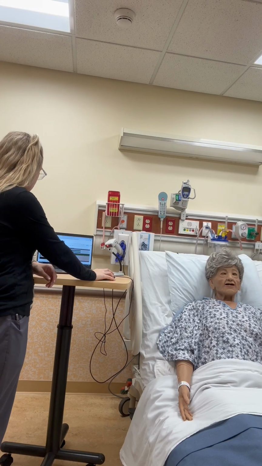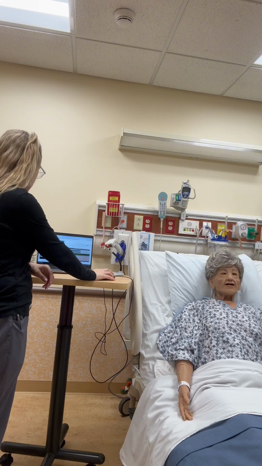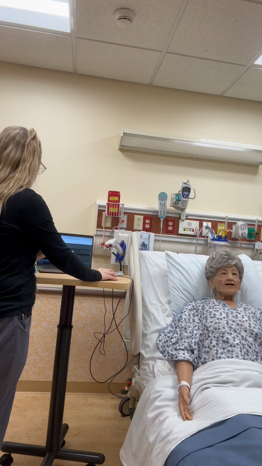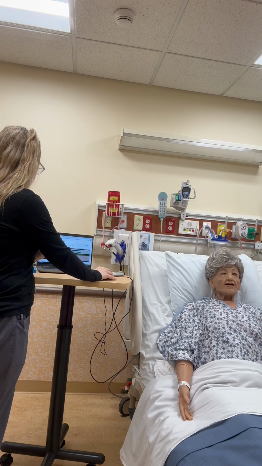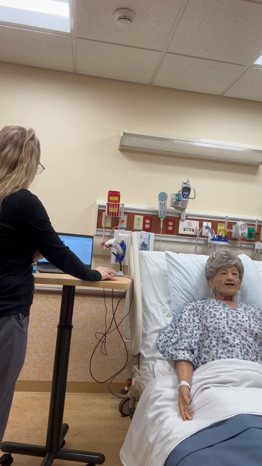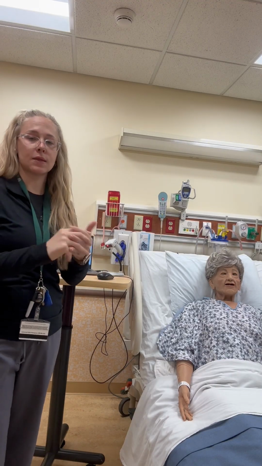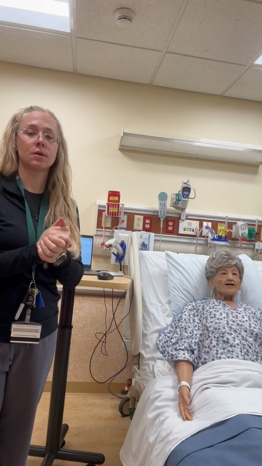We will now document date, time, and initials. So the date, the time, and initial, our administration, log out of our chart, and sanitize our hands. At this point, our medication administration is complete.